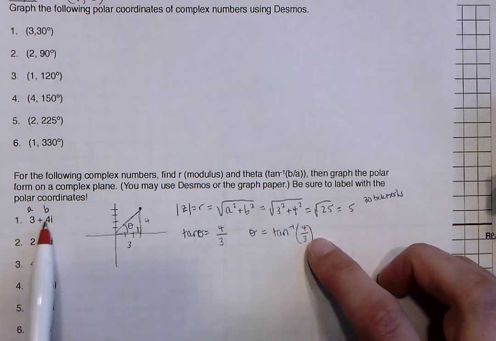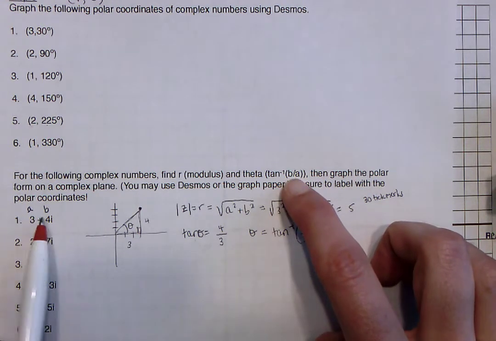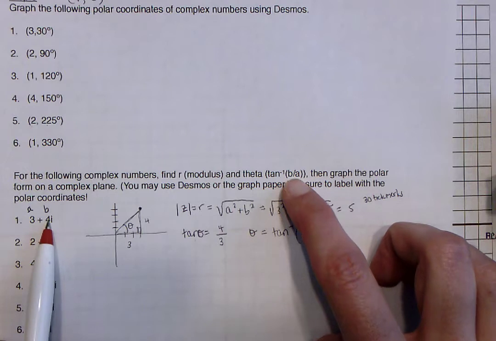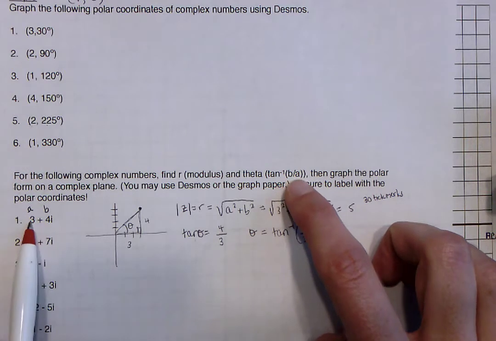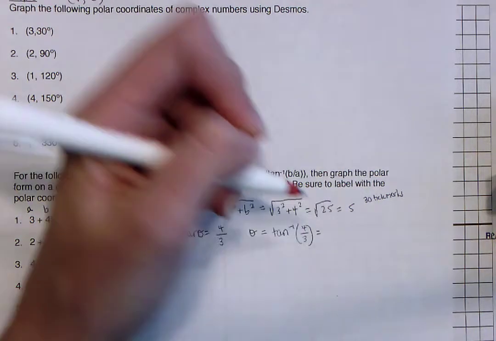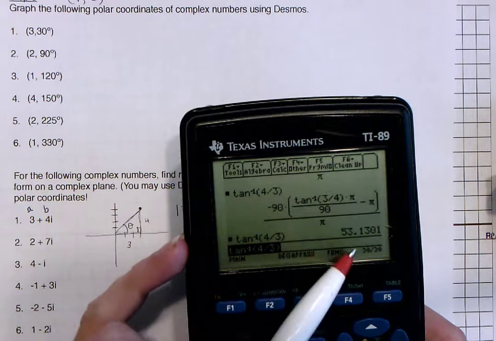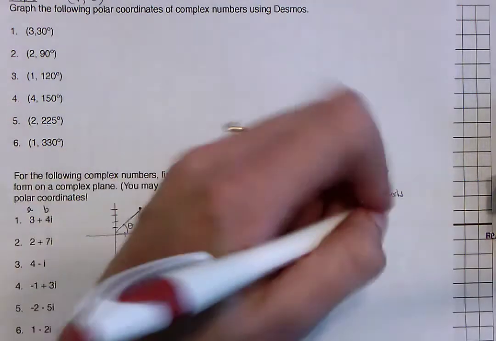And if you look over here, you can do it the way they've written it out here. The inverse tangent of B, that's 4, over A, that's 3. So if we do that, using my calculator, inverse tangent of 4 over 3 ends up being about 53 degrees.